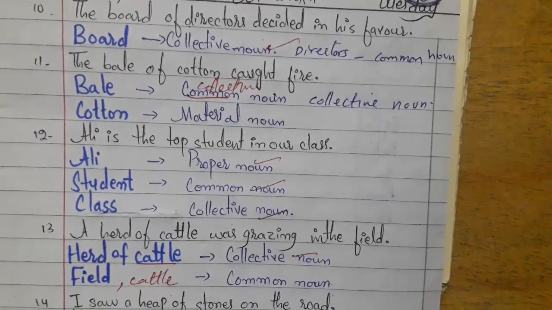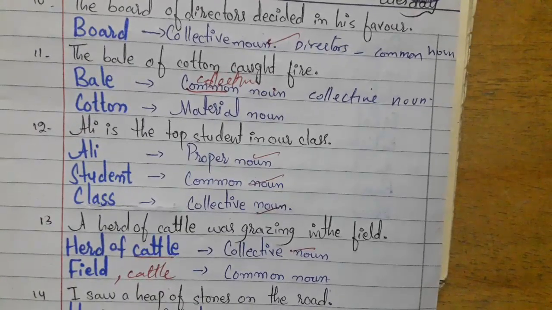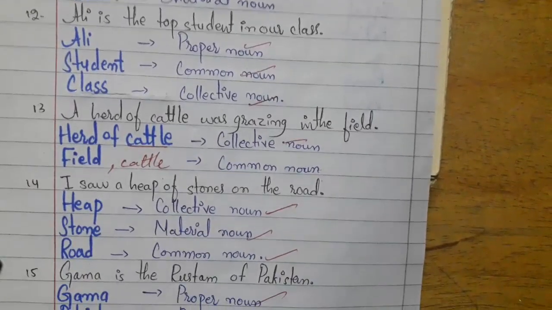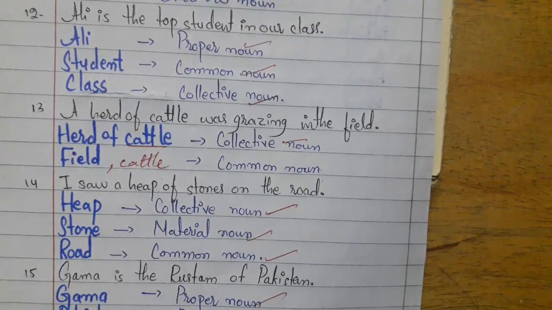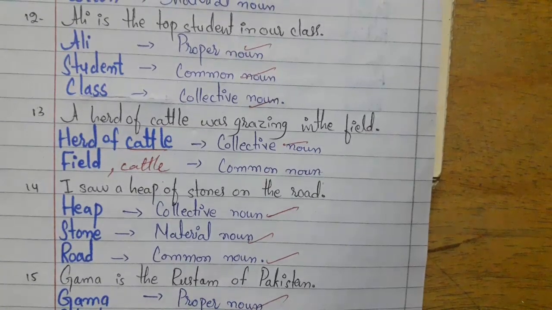Ali is the top student in our class. Ali, we are talking about a specific person, so Ali is a proper noun, student a common noun, and class a collective noun, because in a class we have a number of students. A herd of cattle was grazing in the field. Herd is used when there is a collection of animals, so herd is a collective noun. Field can be any field, and cattle can be any kind of cattle. So field and cattle come into the category of common noun and herd comes into collective noun.